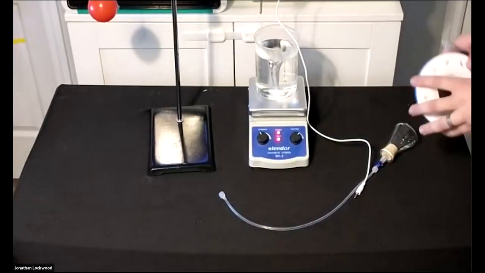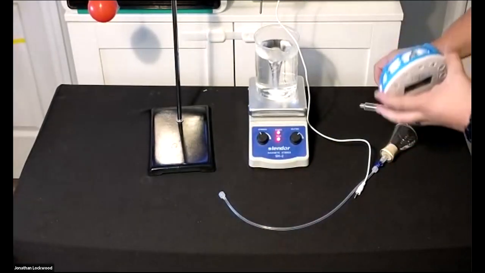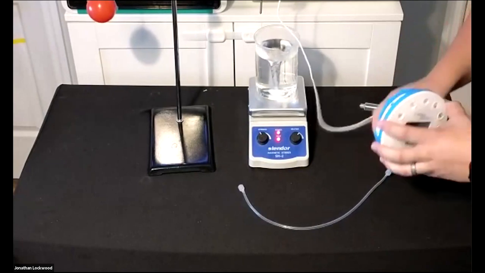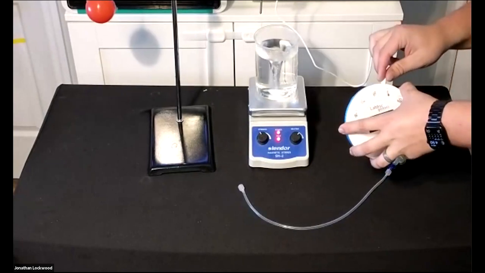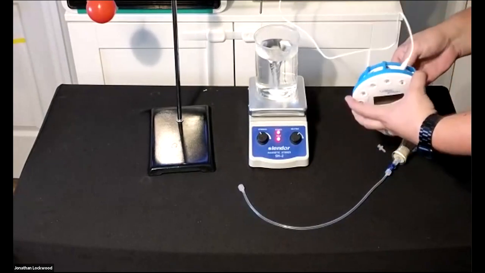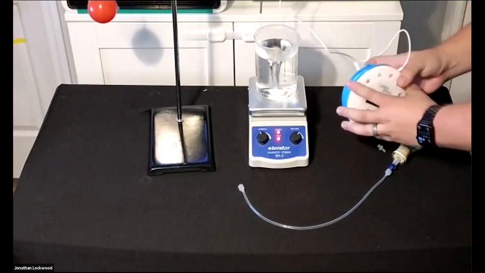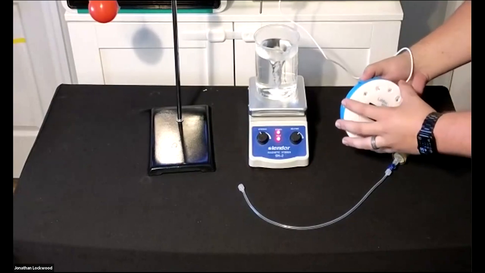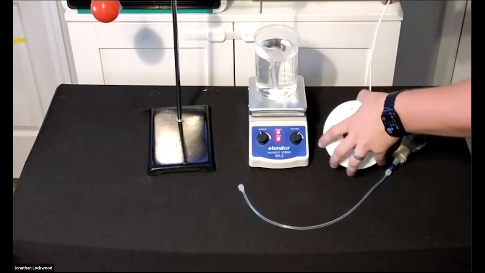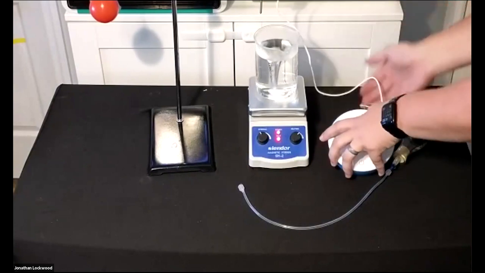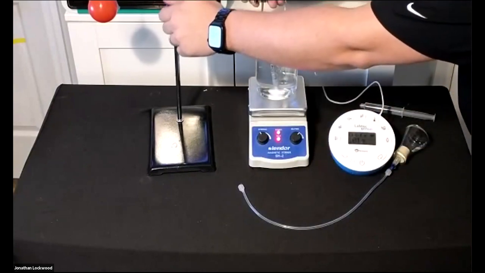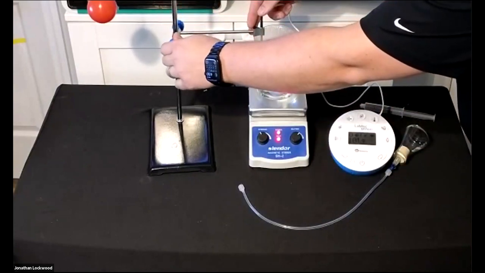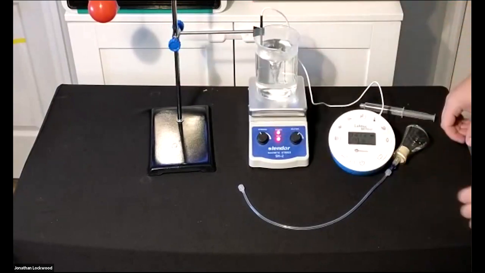Okay, now I'm going to set up for my second experiment. My second experiment, dealing with the ideal gas laws, I'm going to look at the relationship between temperature and pressure. So what I'm doing now is connecting a temperature probe to my lab disk, and I'm going to lower this temperature probe down into my little beaker of hot water here.